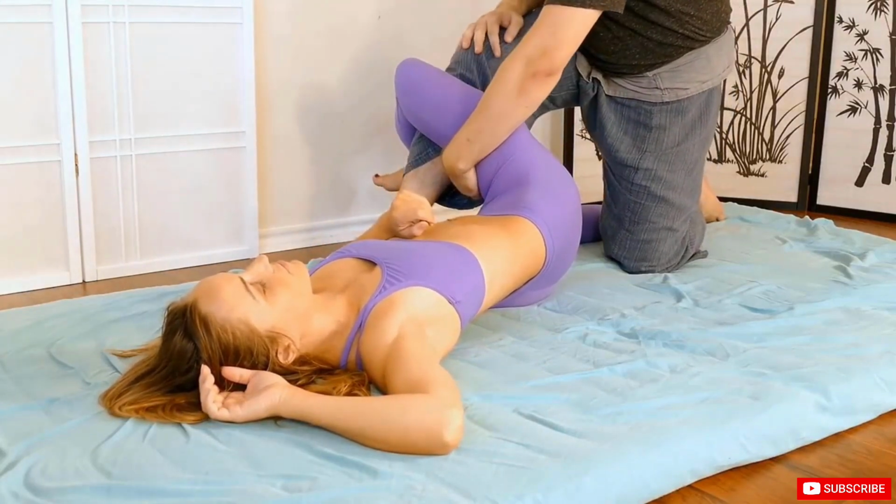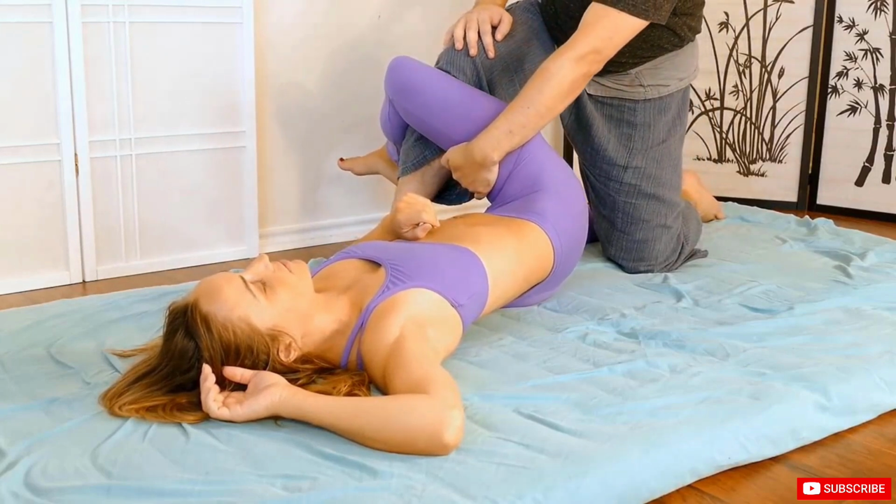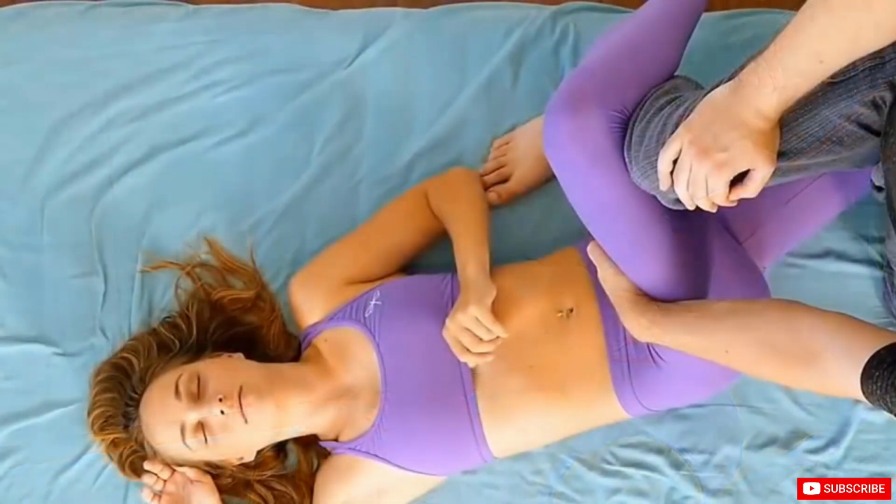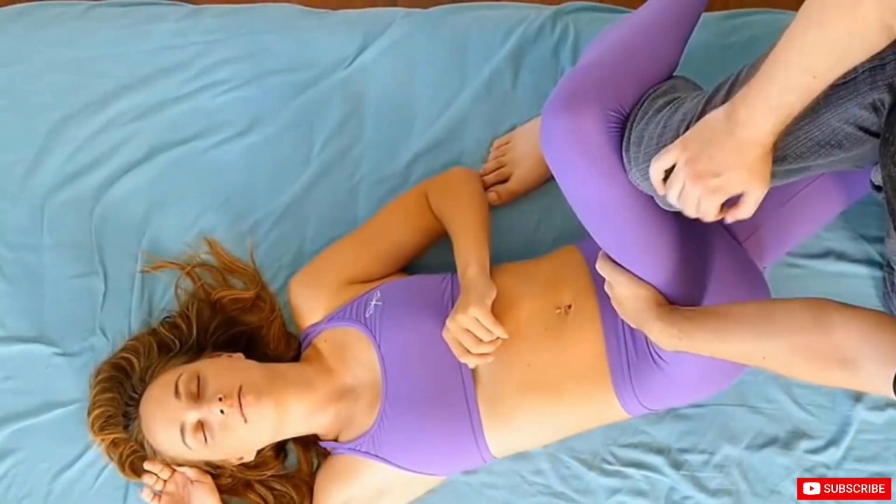If I reach my arm around, there's this big long twist. It's like I'm rolling musculature, tissue around the femur.